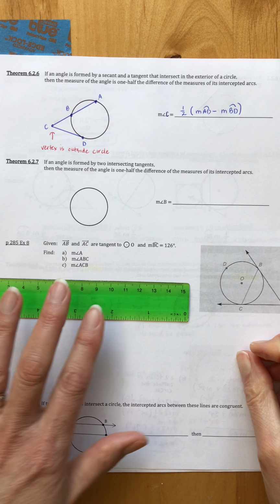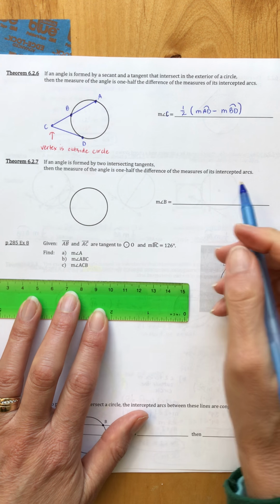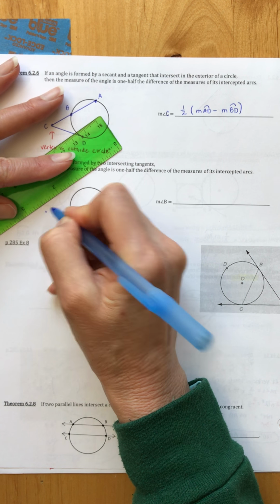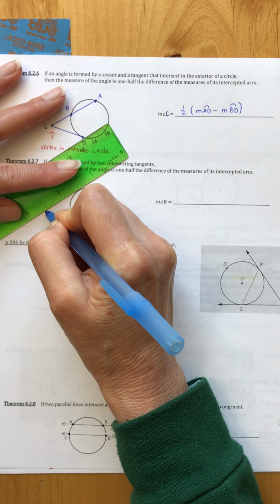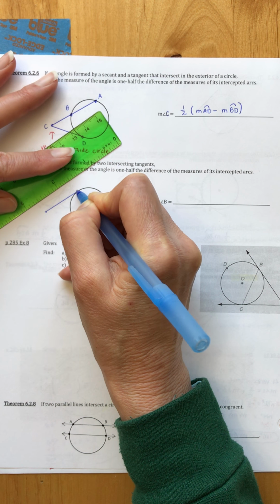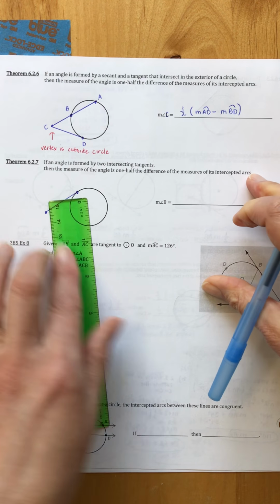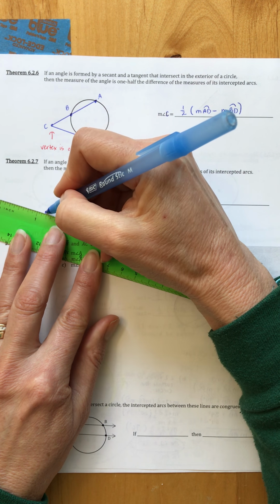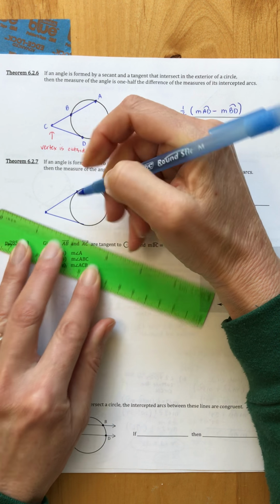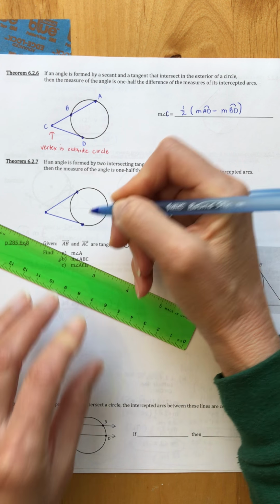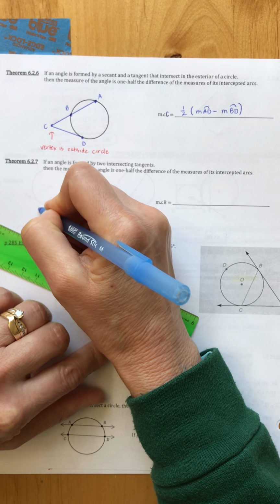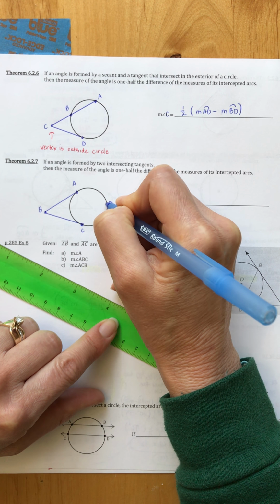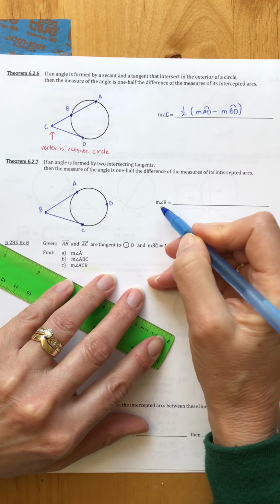So let's try here. If an angle is formed by two intersecting tangents, okay, so we just want the tangent. So here's our outside, and we're going to touch here just in one spot, okay, and same thing here. Okay, so about there. So we call this A, B, C, and then we're going to need a point over here just to distinguish between what we mean. Oh, this one turned out right.